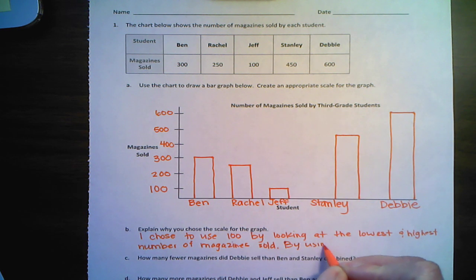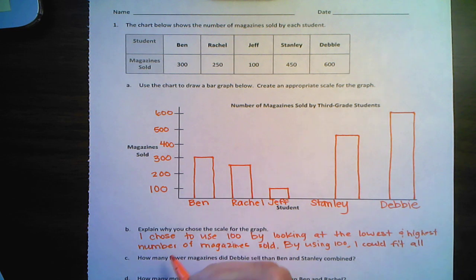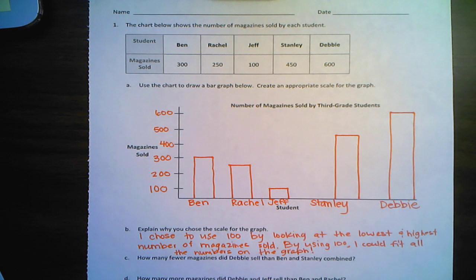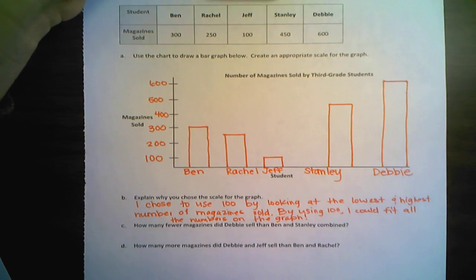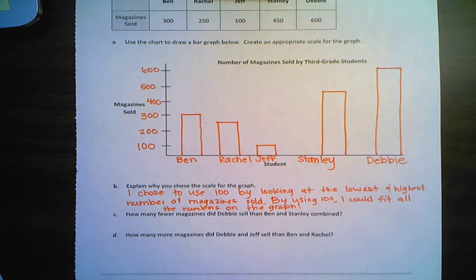By using 100, I could fit all the numbers on the graph! And I'm going to put an exclamation point because I was excited about that. I'm going to move this up just slightly. Thank you. Will you read C with me, please?